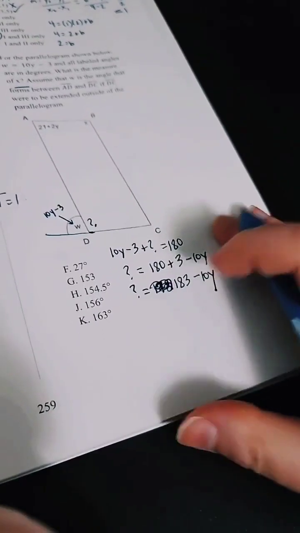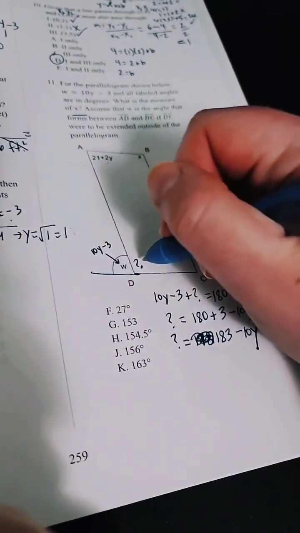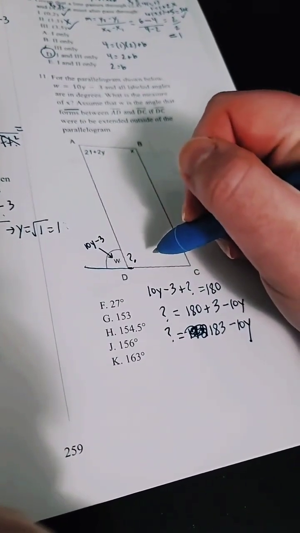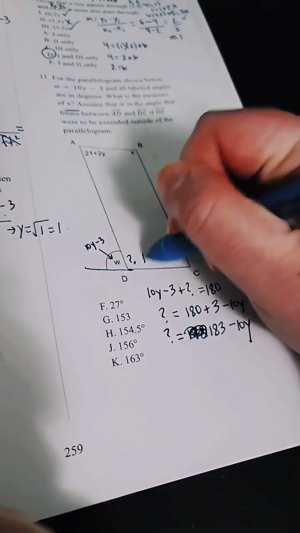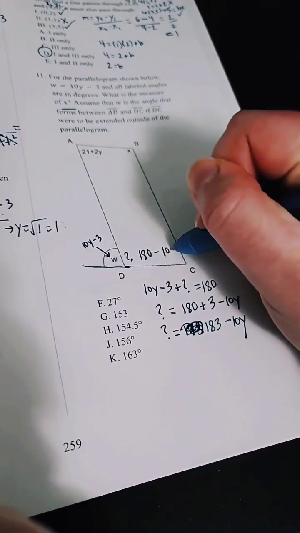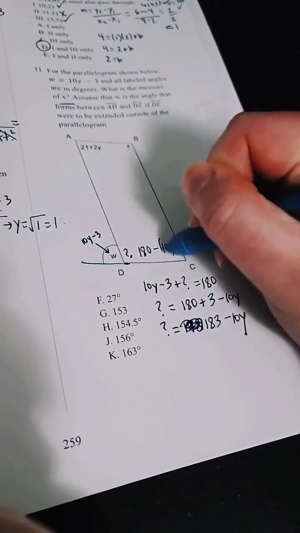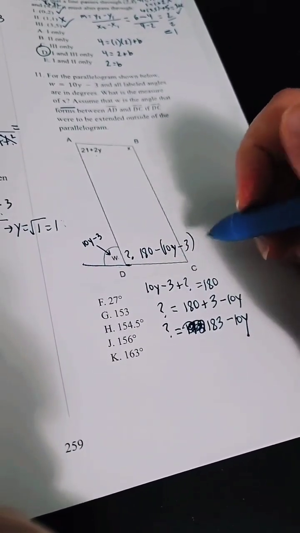Or you also could have done, actually, you could have just said that this was 180. That probably would have been a nicer way to do it. Like you could have said that it was just 180 minus 10y minus 3. That probably would have been the way that most people like to do it. I should have done it that way.